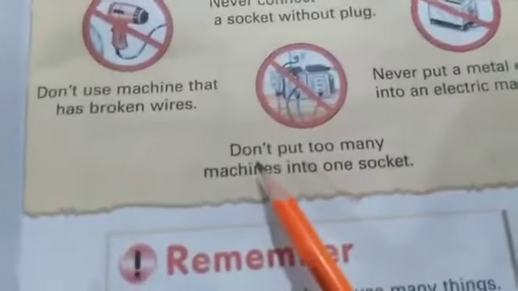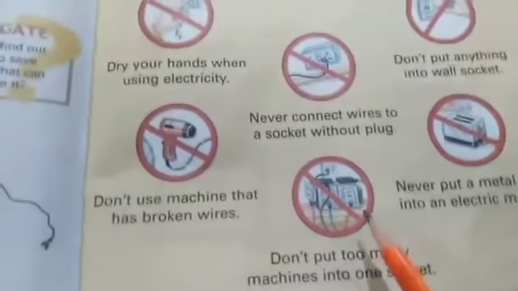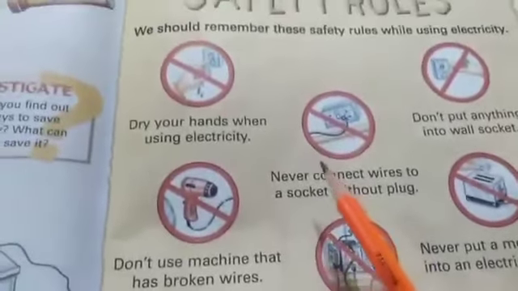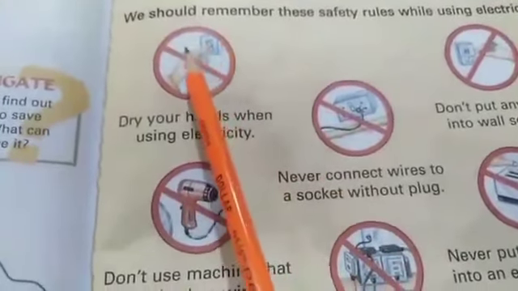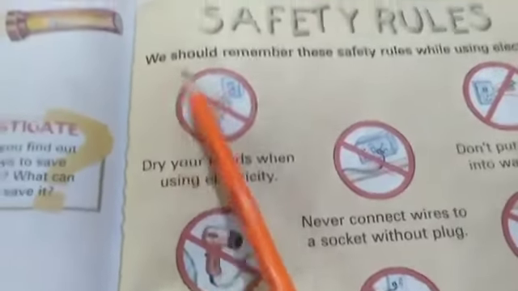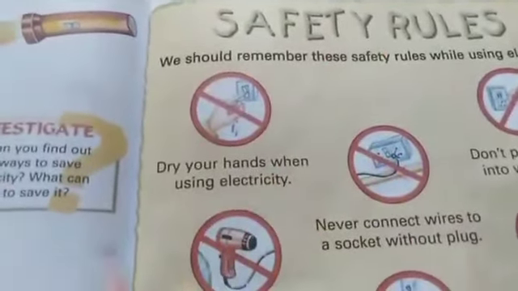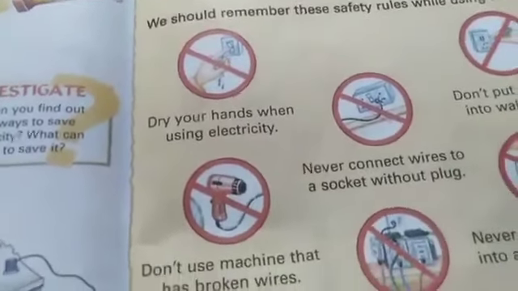And the last one is, don't put too many machines into one socket. If we do not follow these rules, we may face danger because of carelessness. Okay students, we should follow these safety rules before using electricity. I hope you have understood this chapter.